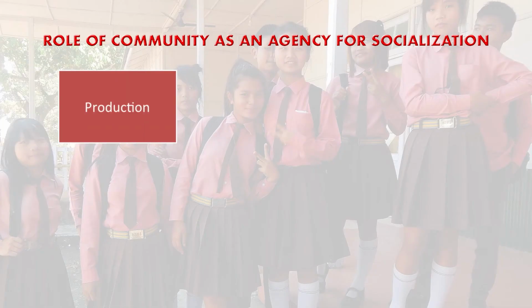So first of all, let me focus upon the important work of the community. Community involves the persons or the society or the community members. They involve the child in different types of production related work. You will find that in the society, in the community, the people or the households engage themselves in different types of jobs, in different types of professions, and different types of world of work. So that's why production is one of the important works of the community.